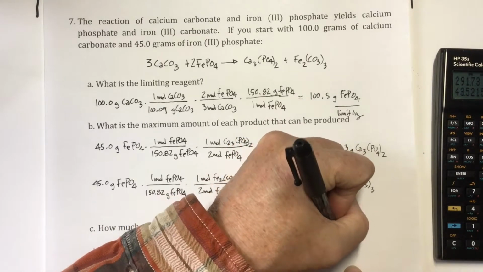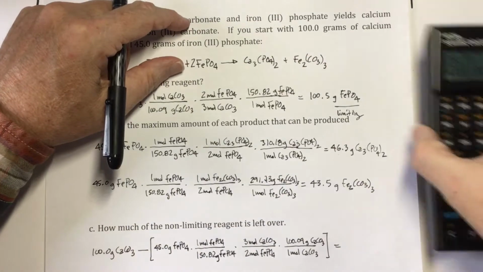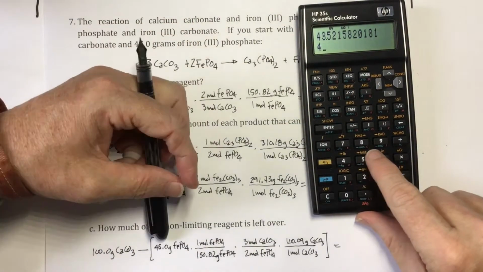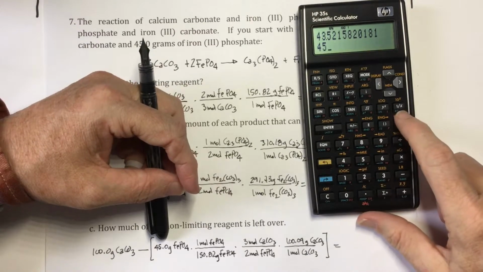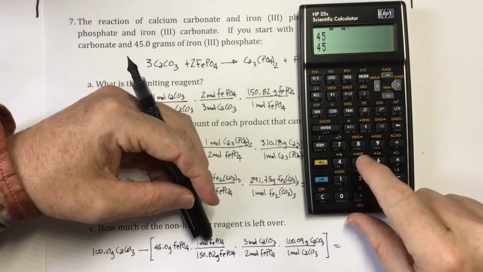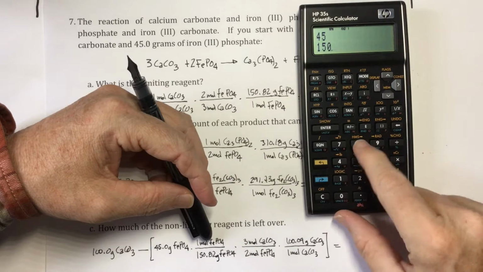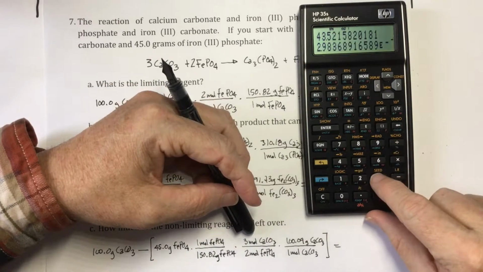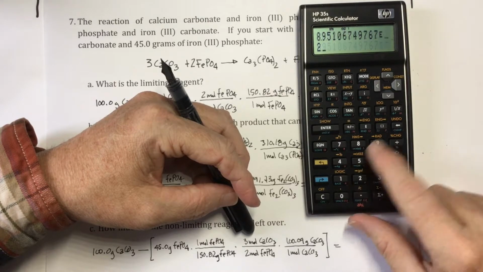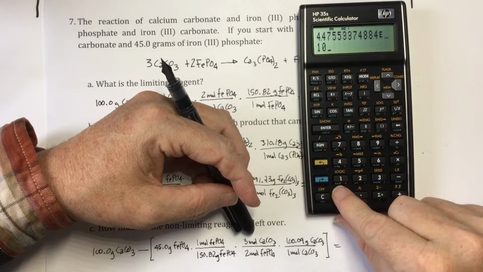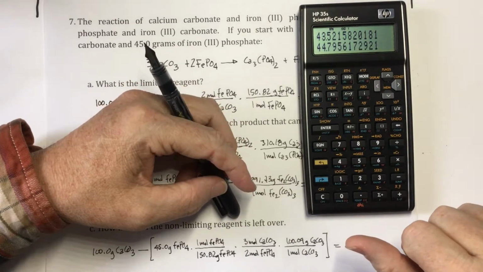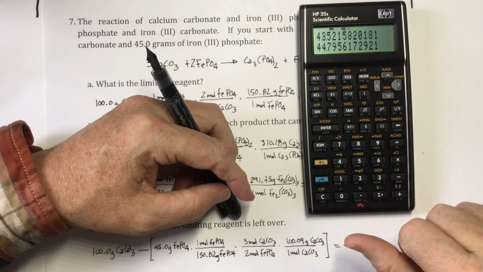Close bracket, equals. Okay. So I'm going to start here. 45, 150.82 divide, 3 times, 2 divide, 100.09 times. That comes out to 44.79.